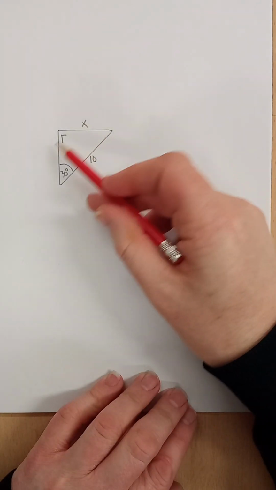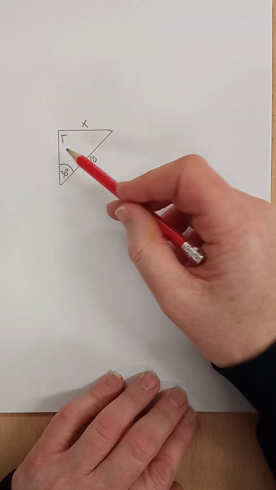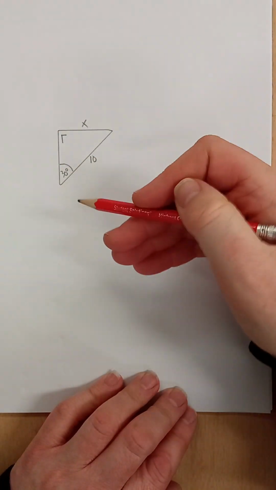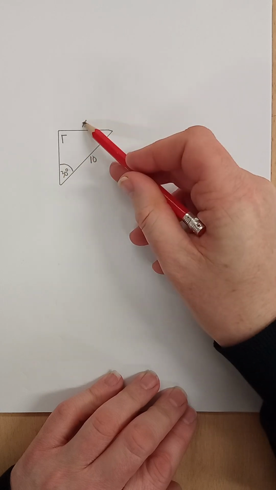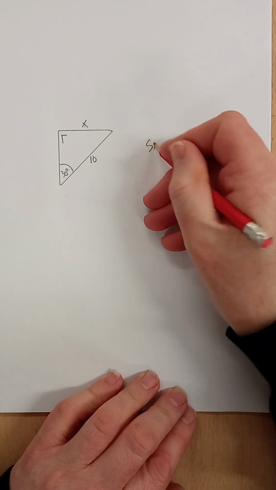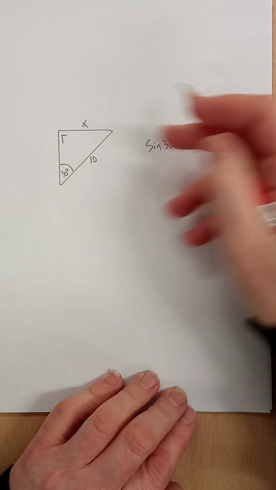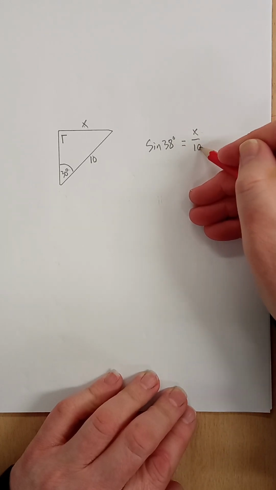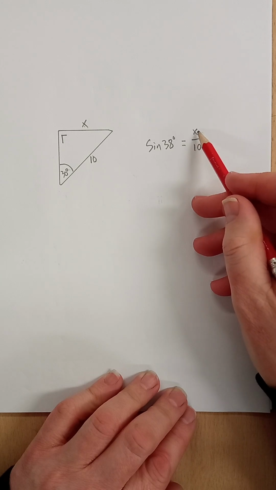Well, I can't use Pythagoras because I don't have two sides and one missing. I can't do that squared minus that squared equals that squared or anything like that. So let's see what I do have. I don't have opposite, but I do have hypotenuse. So that's sine. So the sine of 38 must be that number divided by 10. So you can see this is a simple triangular formula where the top of the fraction is missing.